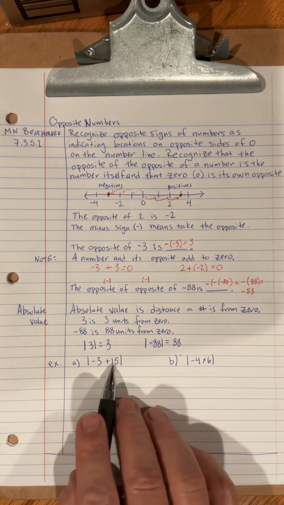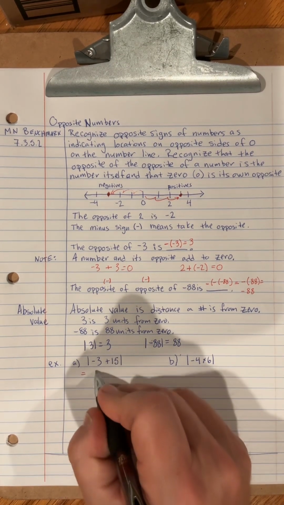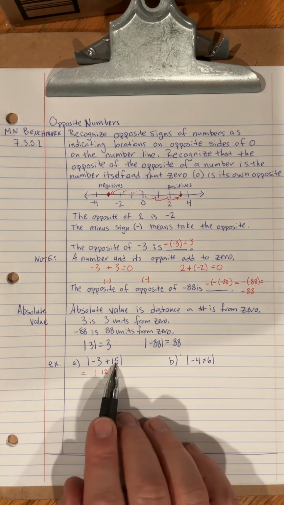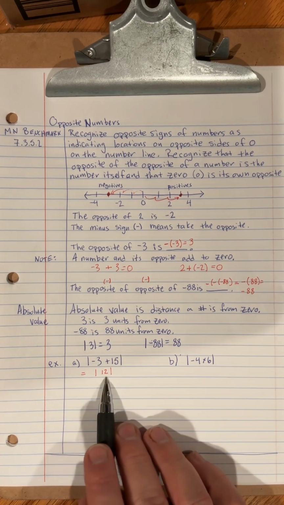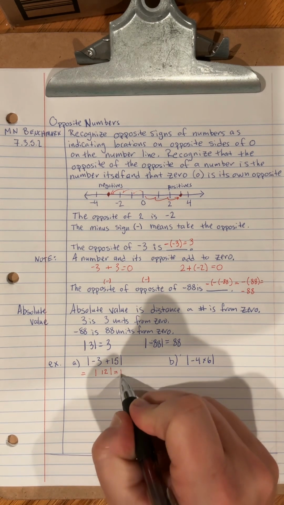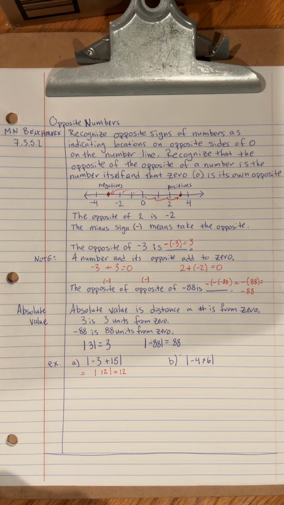So negative 3 plus 15. So negative 3 plus 15, then that's going to give us 12 because it's 3 less than 15 is what it comes down to. And then the absolute value of 12. Well, 12 is 12 units from 0, and so we get that it's 12.